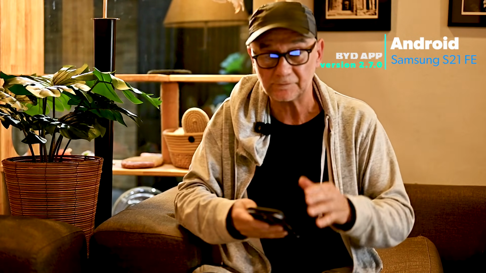Now, I'm using an Android phone, but I've looked at the iPhone version of the app. A friend of mine has the same vehicle, so I'm able to confirm it has the same functionality. It might look a bit different, but the same idea. And I can also tell you that I have version 2.7.0 of the app installed on this phone.